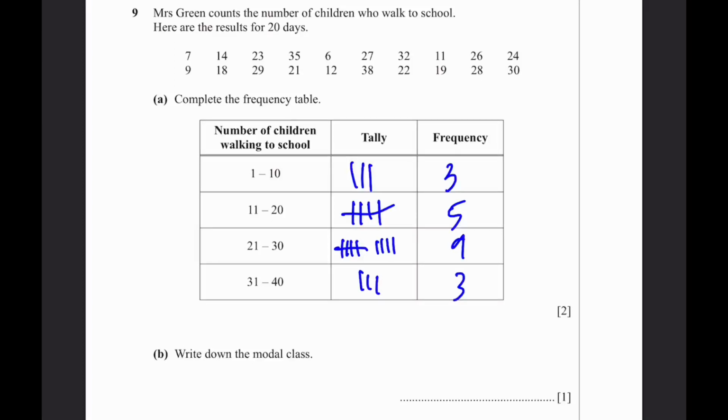B, write down the modal class. That means the highest frequency class. So 9 is the highest frequency and that class is 21 to 30. So that's what we will write. That's the answer. Question 10.